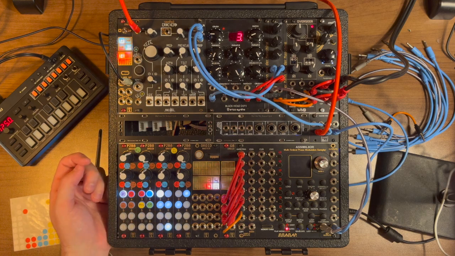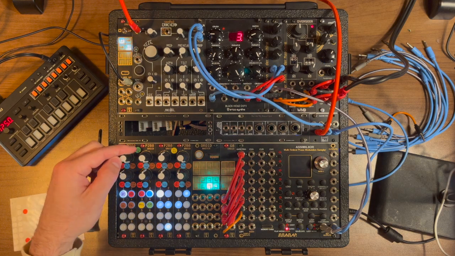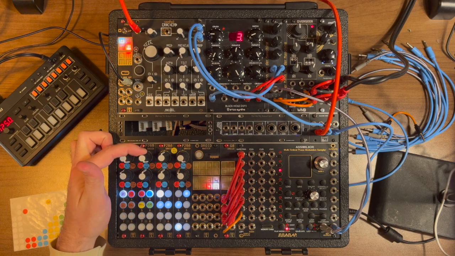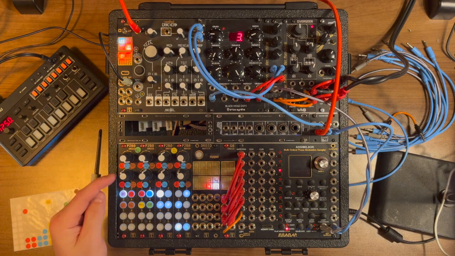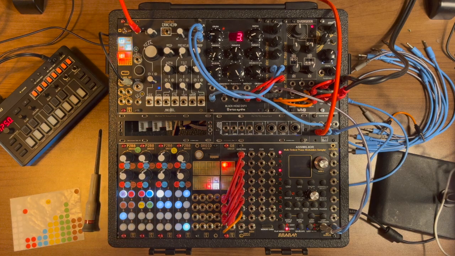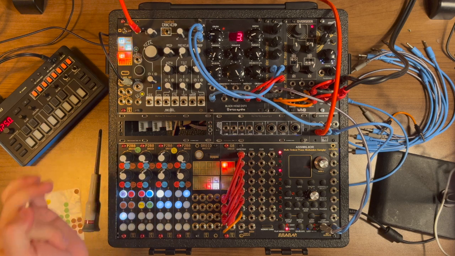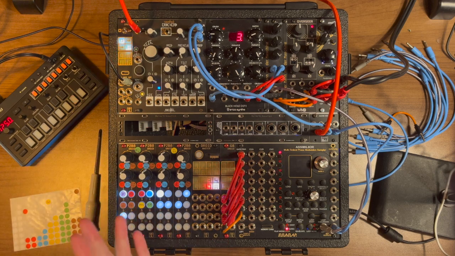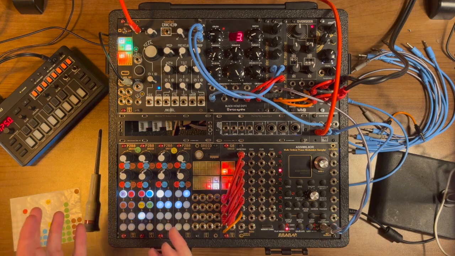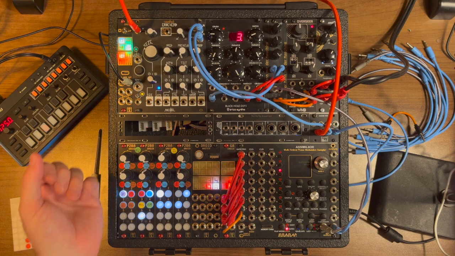So in CV mode, you also have an activity knob and a variation knob, just like in gate mode, and a deja vu knob, except they only affect the CV, not the gate pattern. So you can actually edit them differently so that the CV changes but the gates don't change, or vice versa, the CV pattern stays the same but the gates are changing around it.